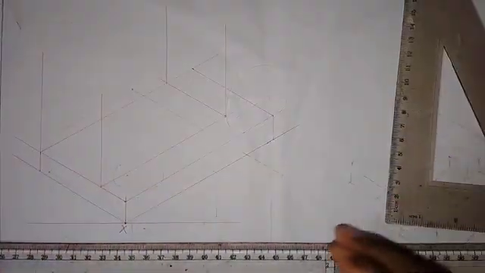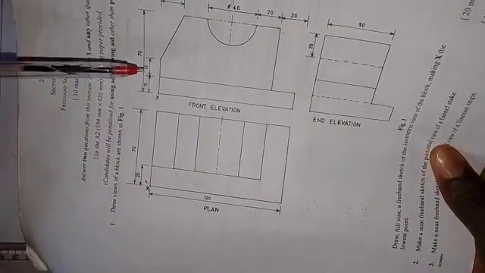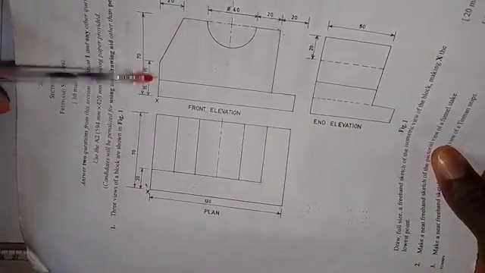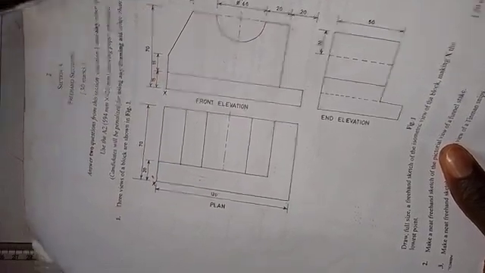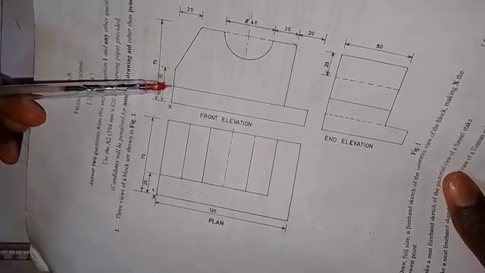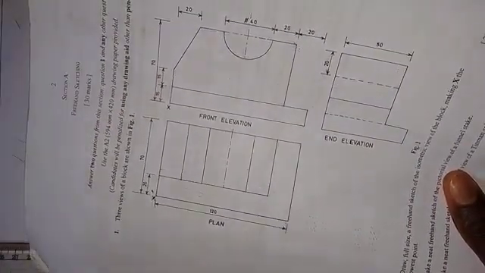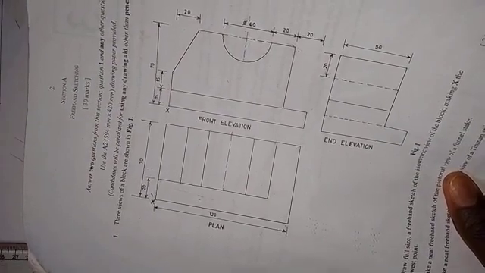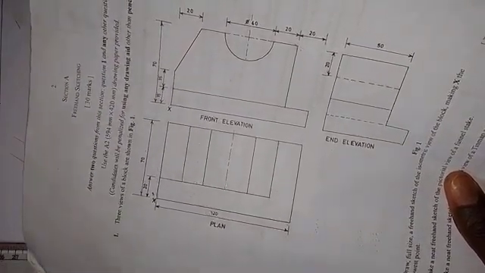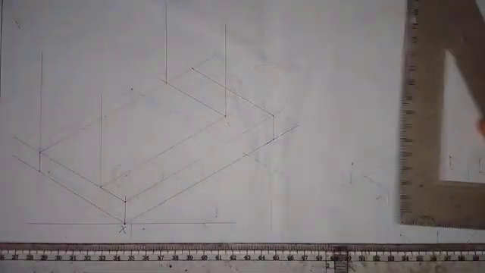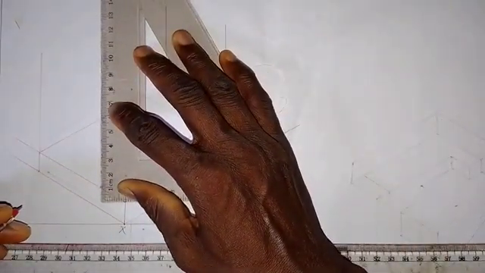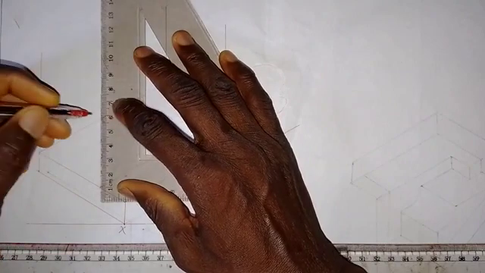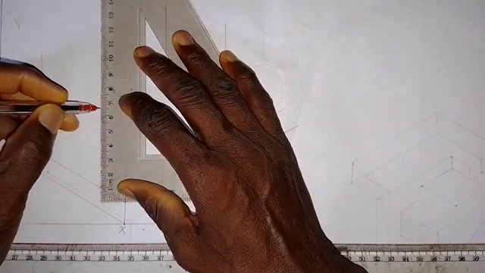So now, with what I've done here, the total distance from here up to here is 70, and we are told that from here to here is 15. So we have already taken that 15. If I remove 15 millimeters from 70, the rest will be 55 millimeters. So all I need to do now is to come up here and take a measurement of 55 millimeters. So this is 55 millimeters.